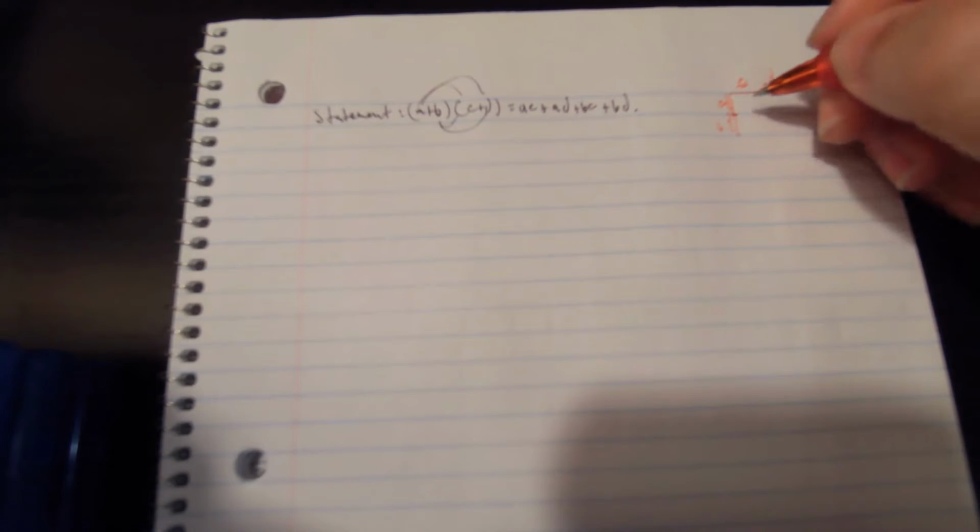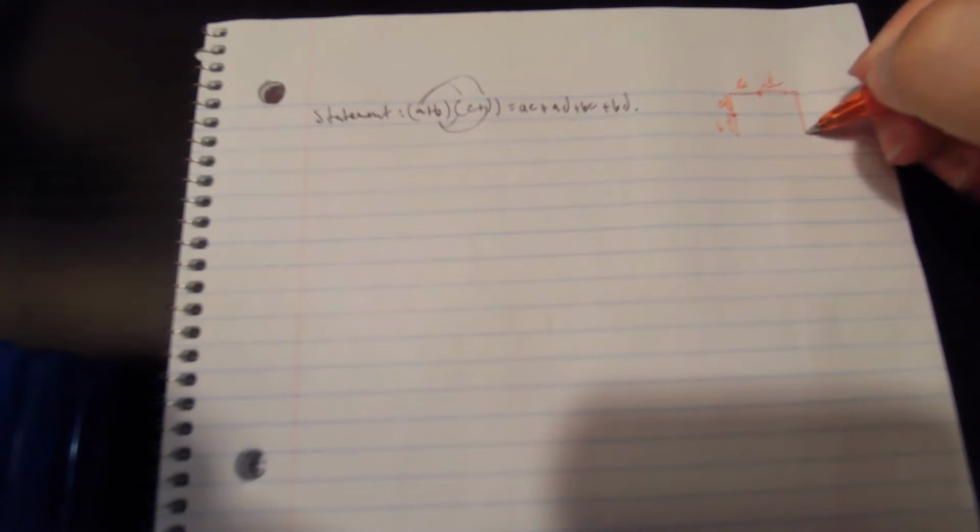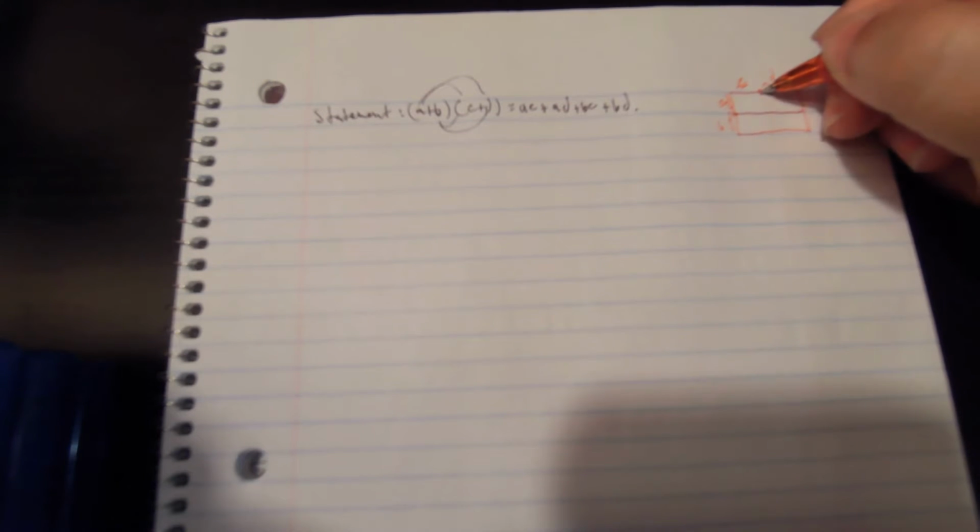If you found the area of this rectangle, we cut this cake into 4 pieces. This little rectangle has area AC, this one has area AD, this one has area BC, and this one has BD.